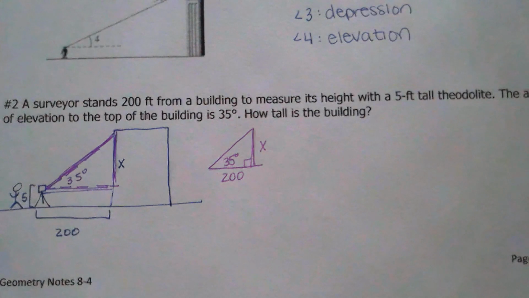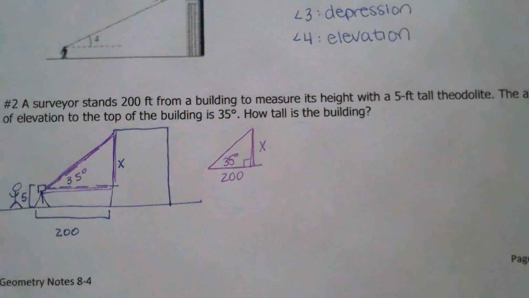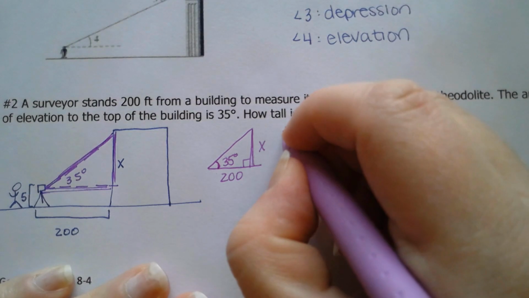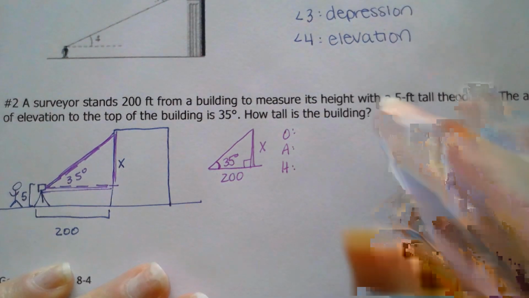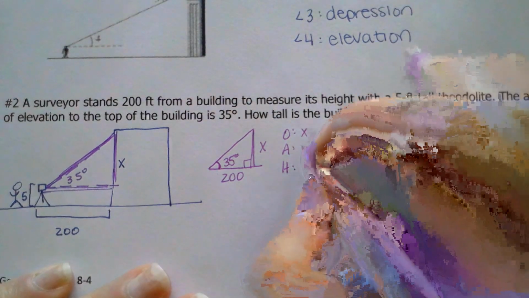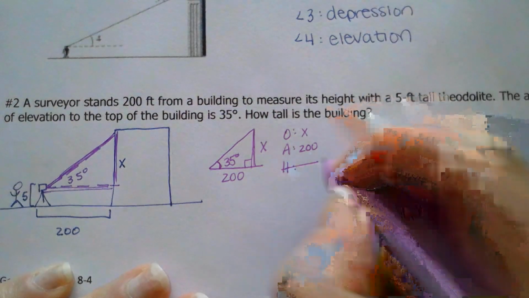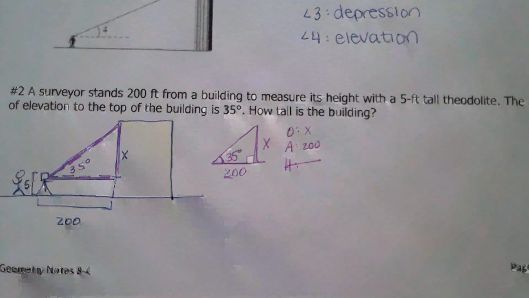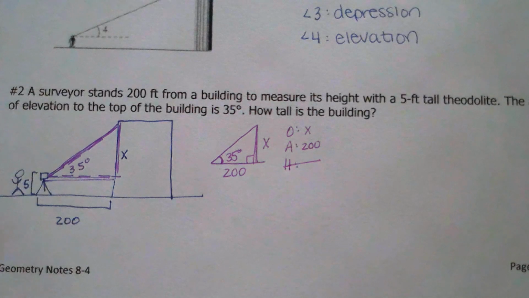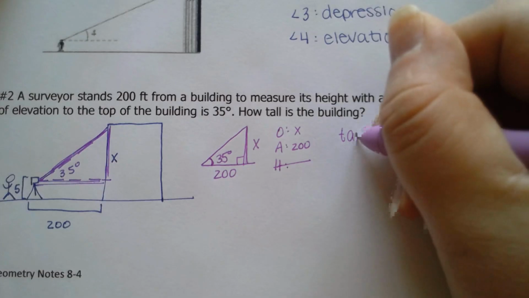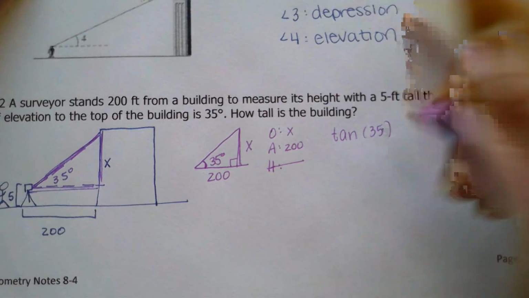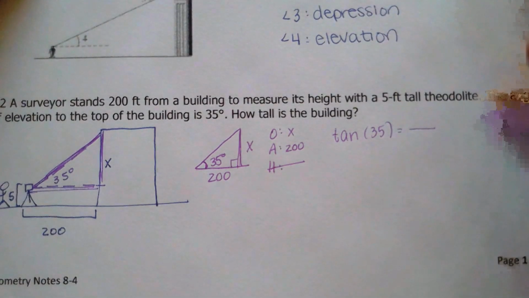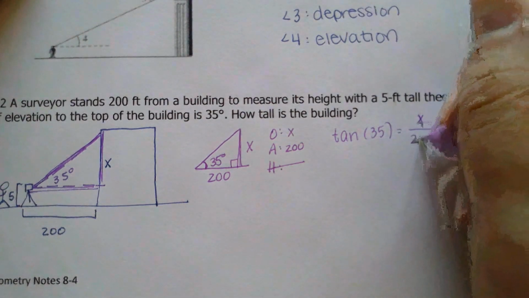Now from here, we're going to use trig that we learned in section 8.3. Looking at my angle, I'm looking at what are my opposite, adjacent, and hypotenuse. Okay, I know that my opposite is X, my adjacent is 200, and I have no hypotenuse given. So because I have O and A, I'm going to be using tangent for my ratio. So tangent of 35 degrees is going to be O over A, which is X over 200.